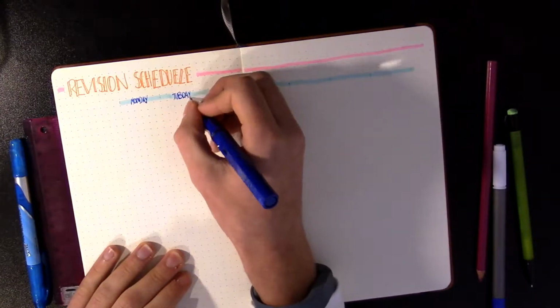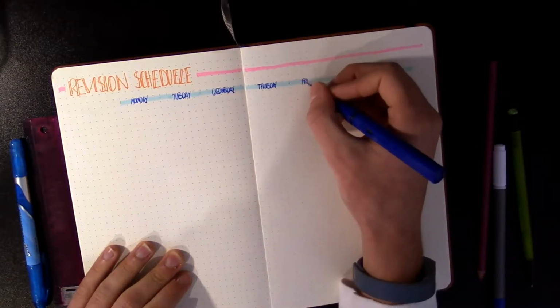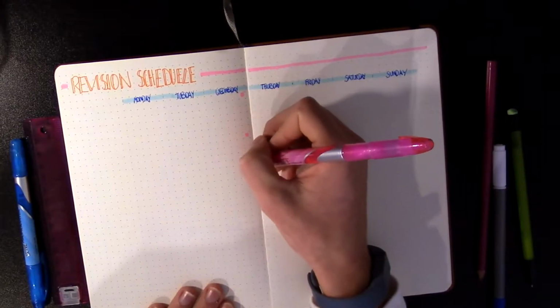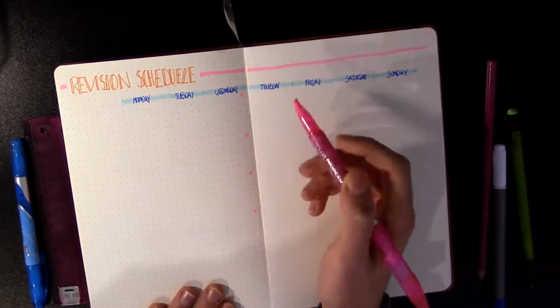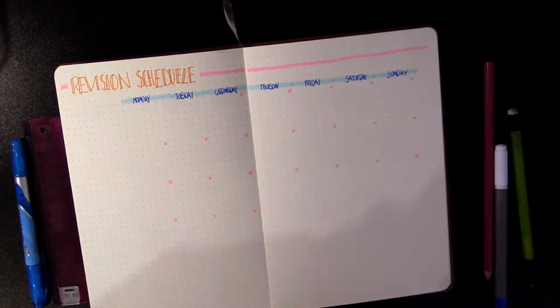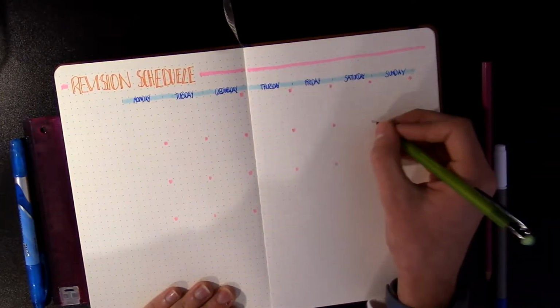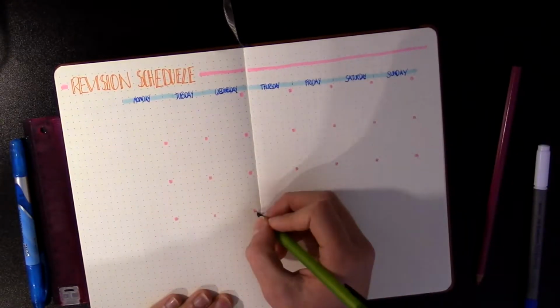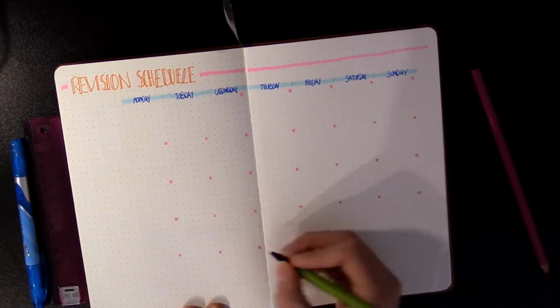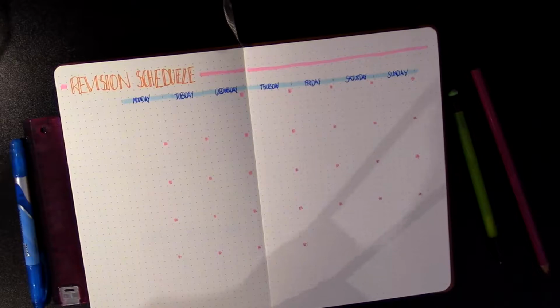So there's a two-step process to how I decide what I'm going to be revising. First, in the monthly spreads, I decide what subjects I'll be doing each day. Then later in the weekly spreads, I'll actually focus on what topics I'm revising each day. So as you can see, I'm just drawing up my month, and then I'm going to list all the subjects that I'm studying for down the side, just as a reminder so I don't miss any out.